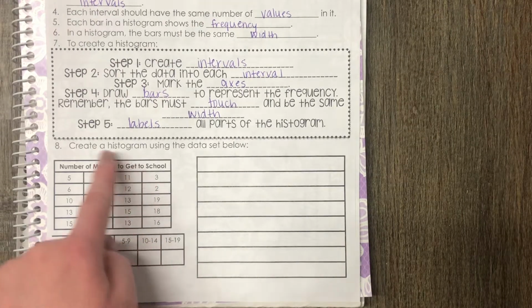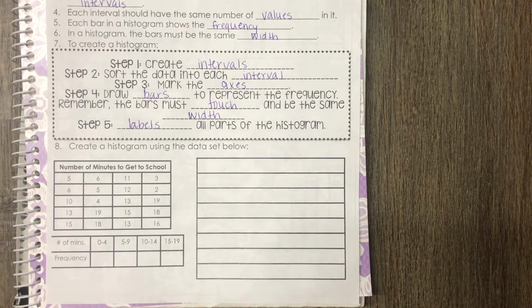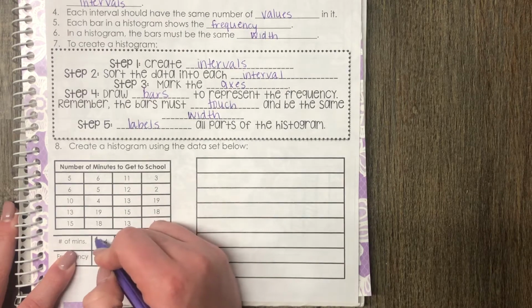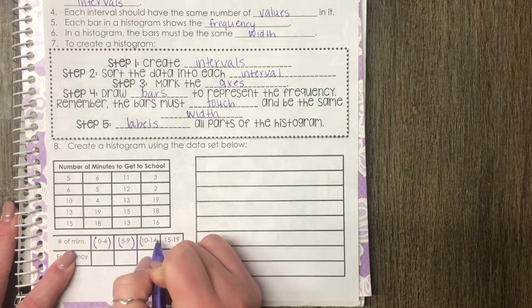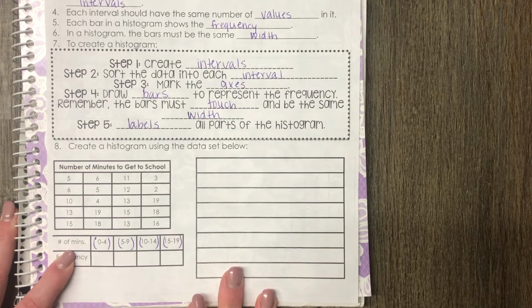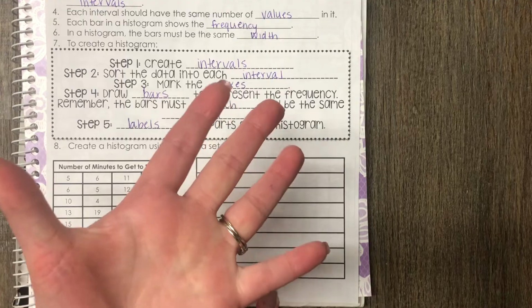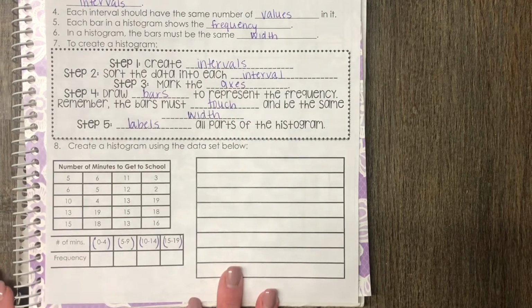We're going to use this data here in this table to create our histogram down here. Okay, so it says step 1 is to create the intervals. Well, lucky for us, they have already done that for us. So the intervals are going to be our number of minutes. So we have 0 to 4, 5 to 9, 10 to 14, and 15 to 19. Okay, and if you count the actual numbers in each interval, you have 0, 1, 2, 3, 4. So we have 5 numbers. Then we have 5, 6, 7, 8, 9, 5 more numbers. So each interval contains 5 numbers.